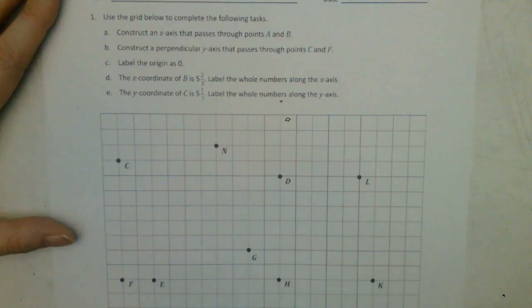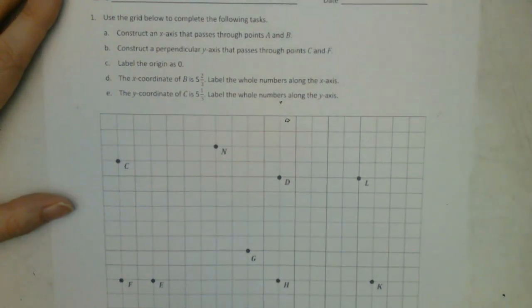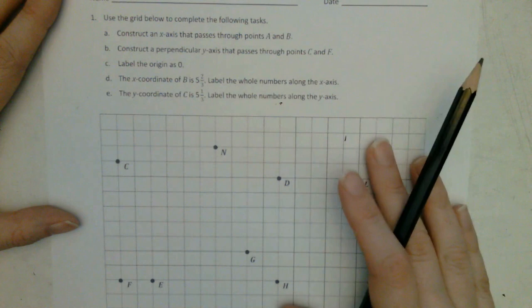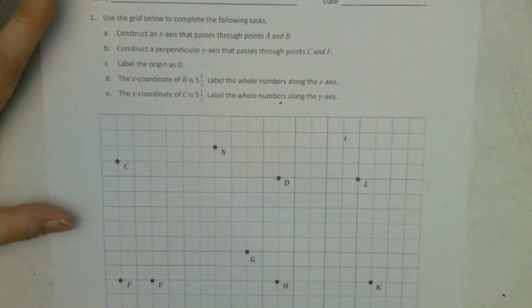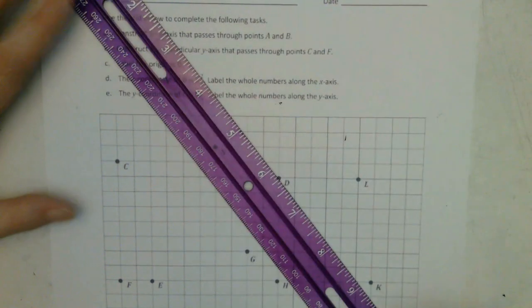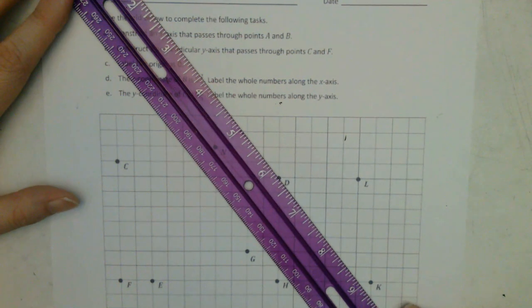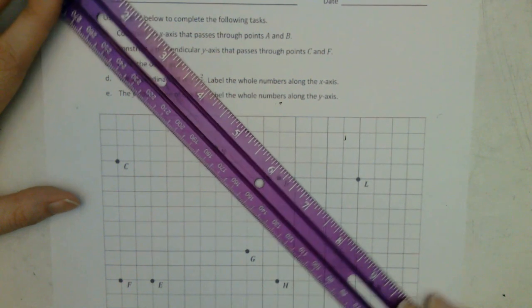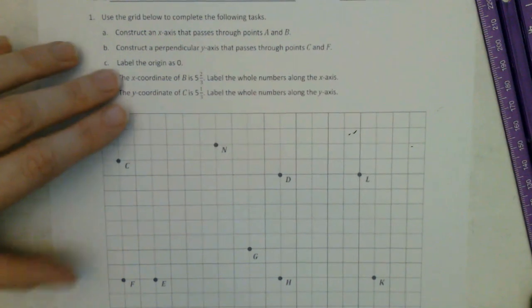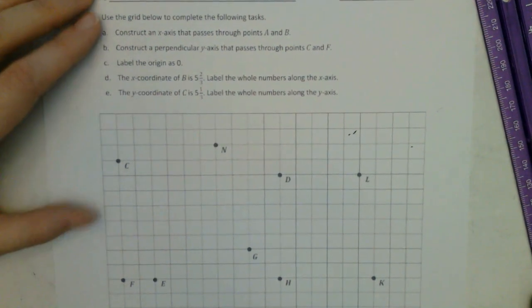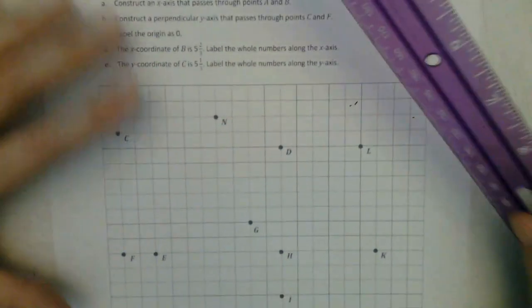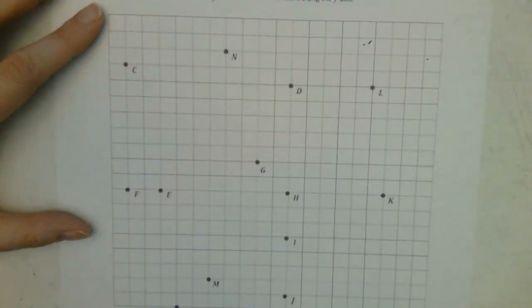For our activity today, you will need your grid piece of paper from your teacher. It's your problem set. You'll need a ruler and a pencil for this activity. We are going to use our ruler to help us follow some of the steps in the beginning, and I'll model them so we don't get confused. First, grab your ruler and find points A and B.